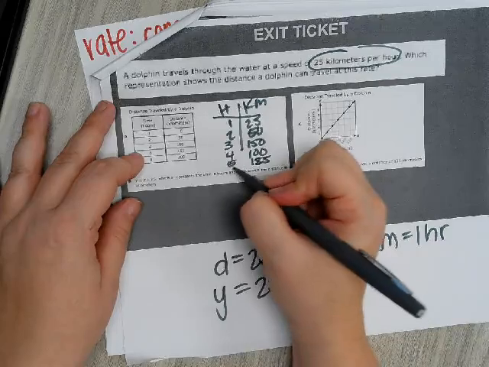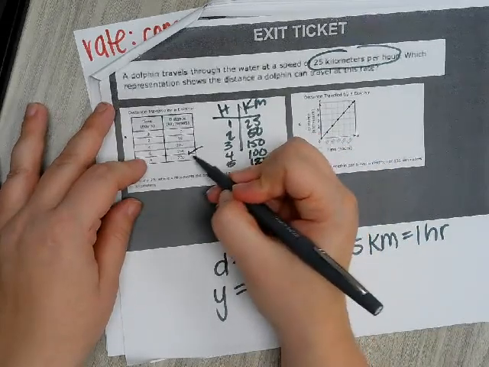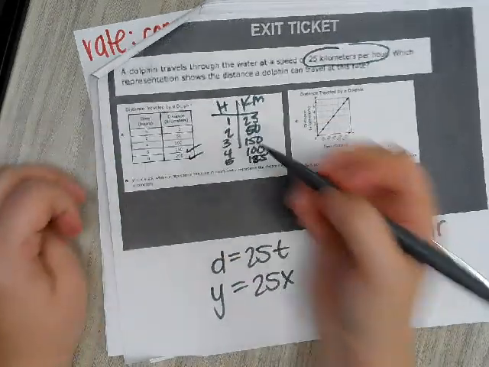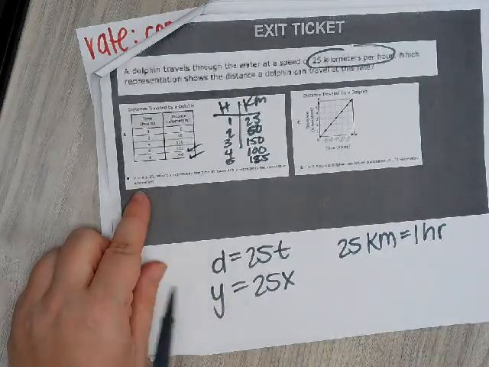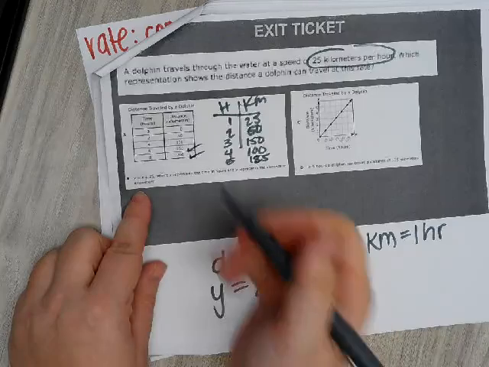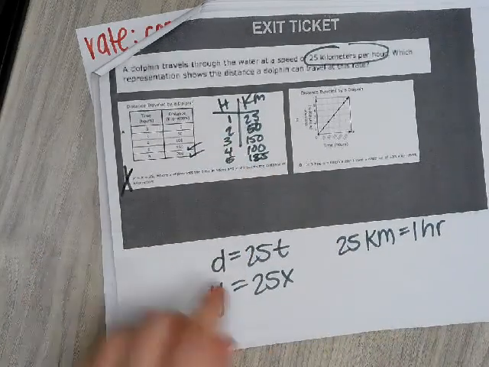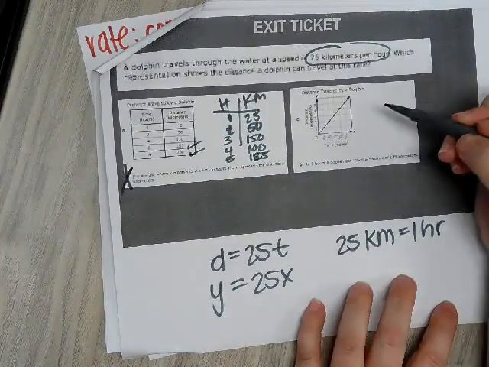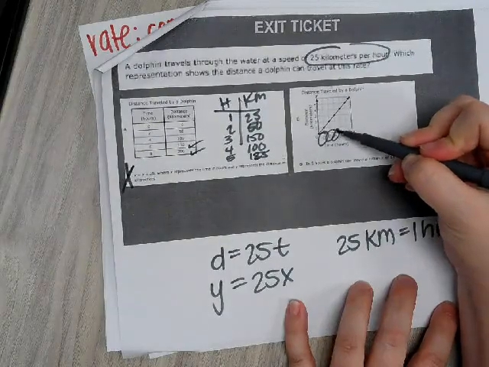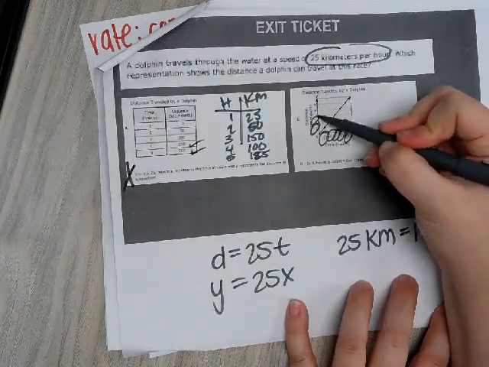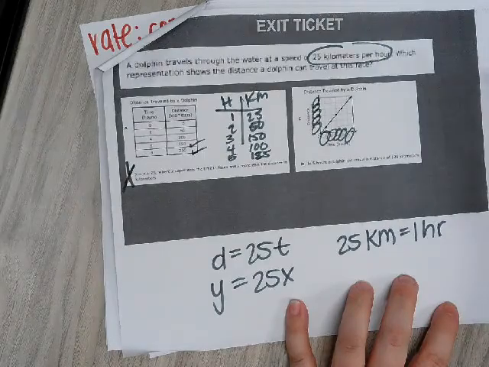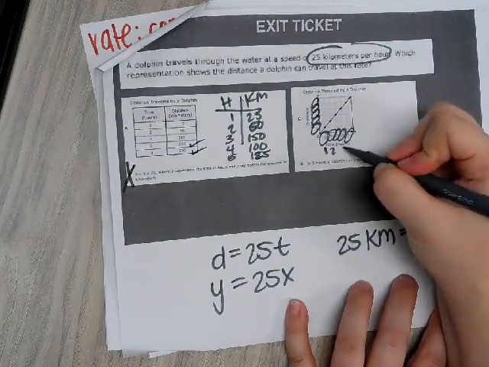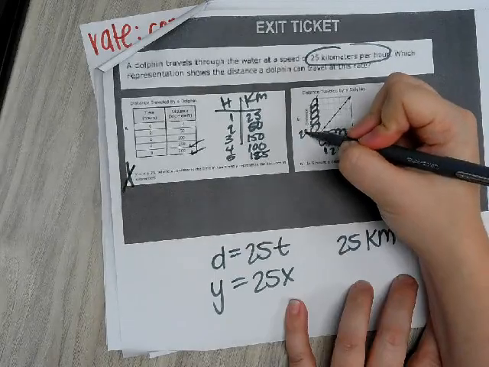This is correct. All right, let's look at B. B says plus 25. That's not my answer because I multiplied. If I look at C, look at your bottom numbers and along the y-axis and the x-axis. These should be 1, 2, 3, 4. This should be by 25s. So C cannot be my answer.